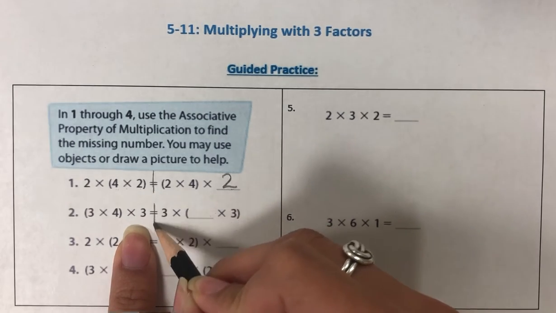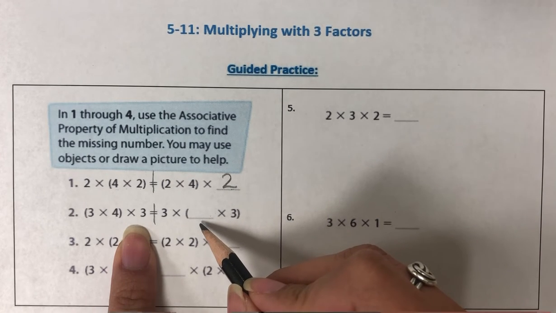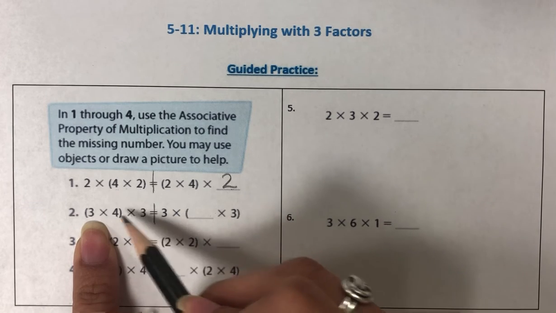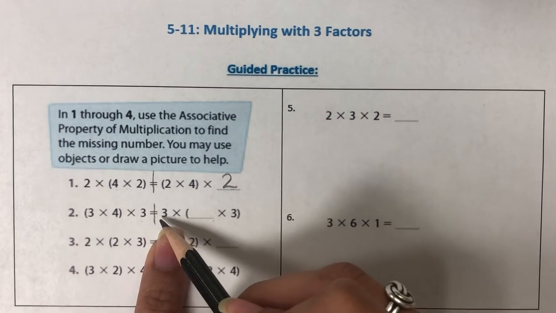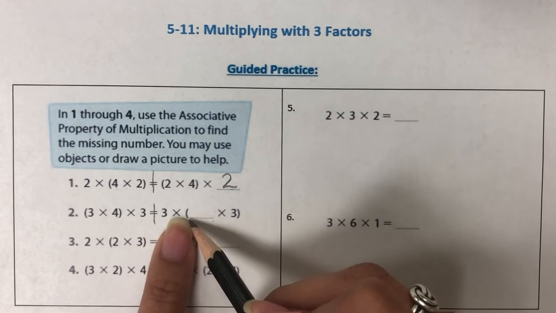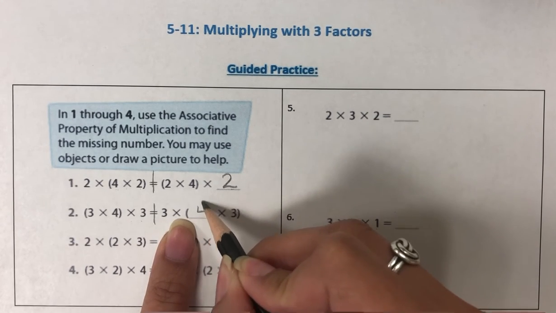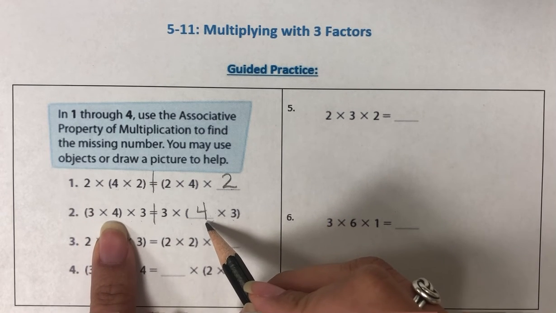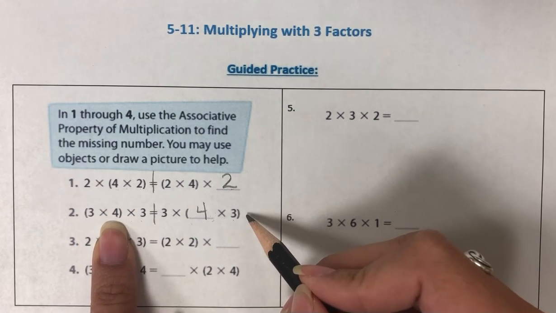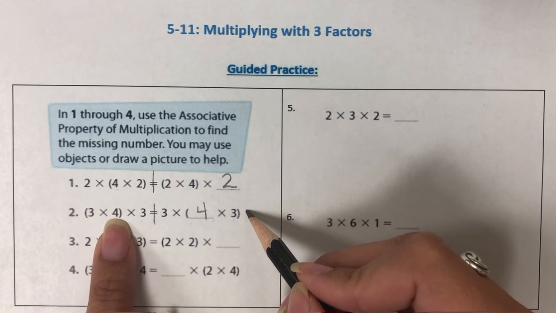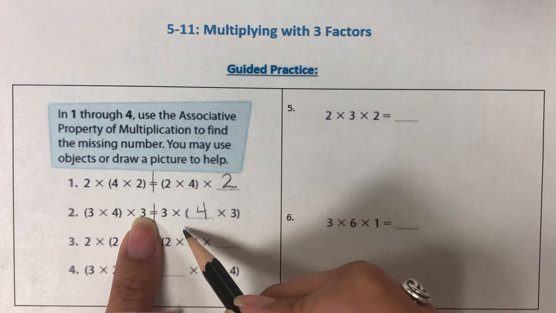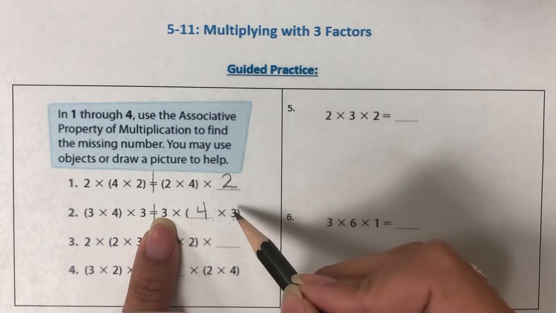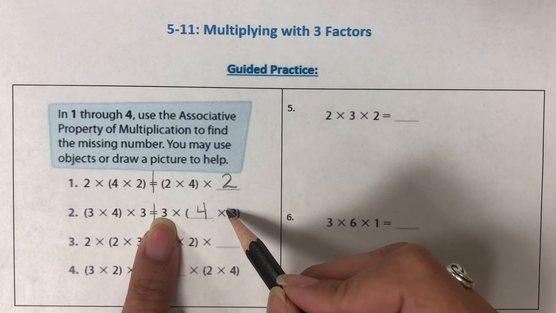Drawing the wall here, they can't see what's on the other side. We got to help them out and see which factor is missing. Grouped together, here we have 3 times 4, then times 3. Then on this side, the second 3 is by itself. Switching it out, and we have a 4 times the 3 first. So we see how it's grouped together differently, but our answer will still remain the same. 3 times 4 is 12, times 3 is the same thing as 4 times 3 times 3. We still end up with 12 inside of both parentheses.